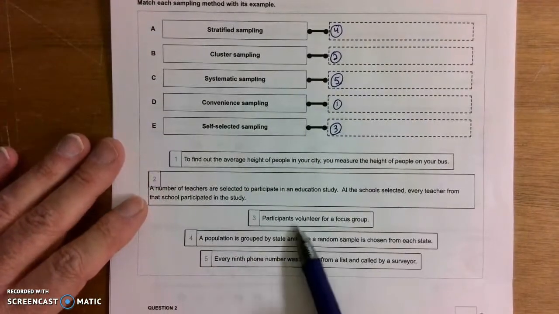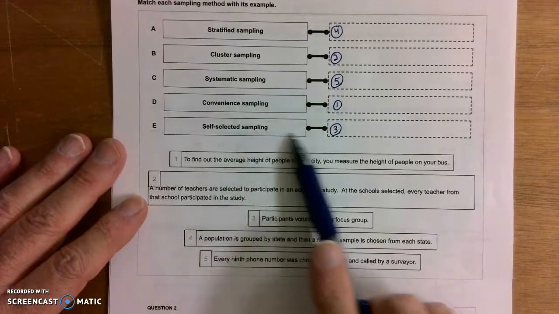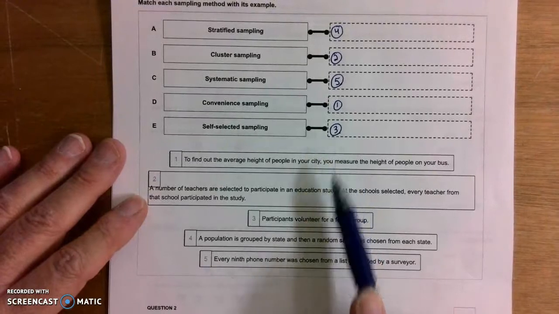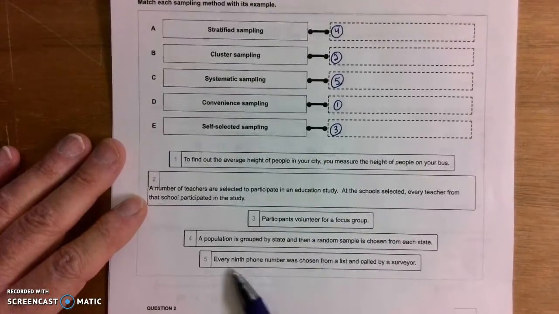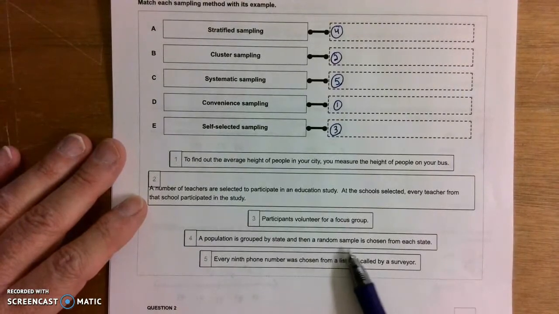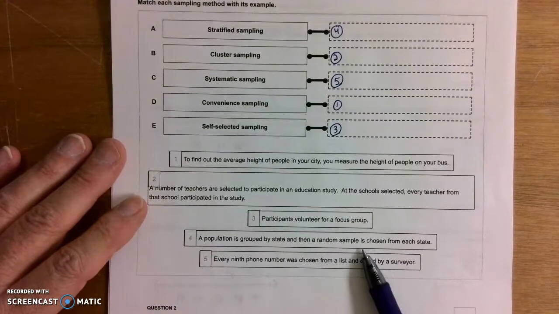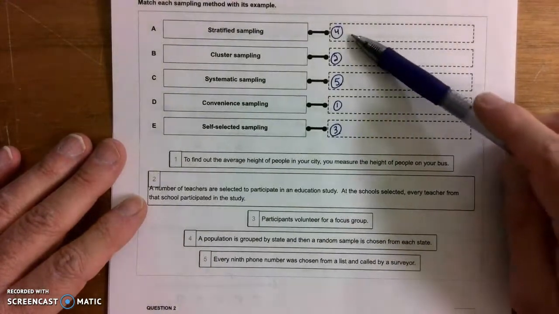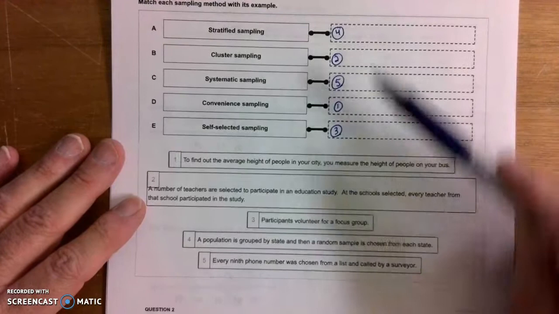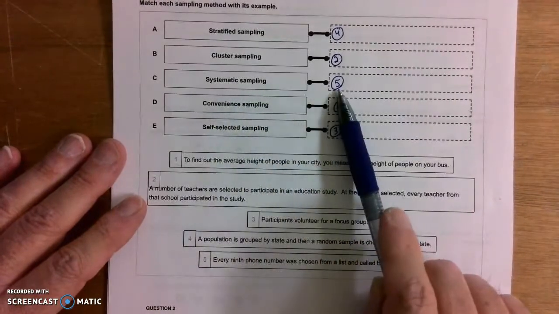Number 3, participants volunteer. Self-selected. Look for that word, volunteer. Number 4, population grouped by state, then a random sample chosen from each state. Random sample from each group. That's stratified. And this one, every 9th phone number, that's a rule. A rule is systematic sampling, okay?